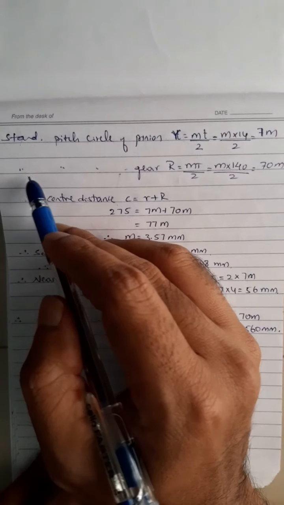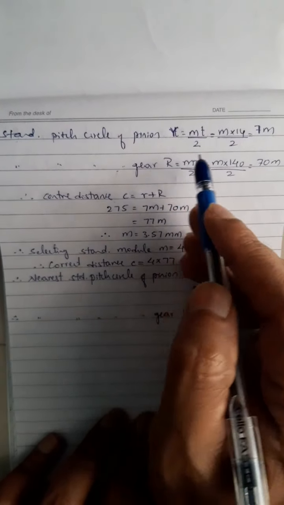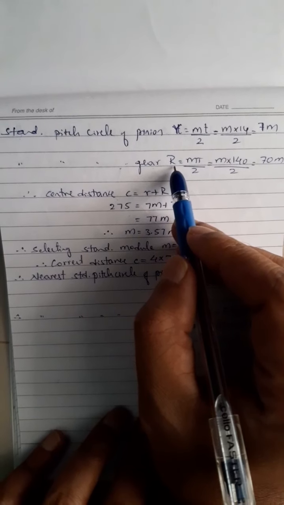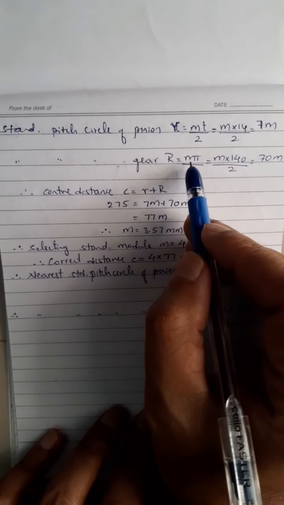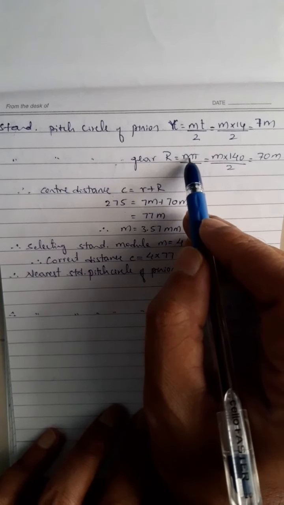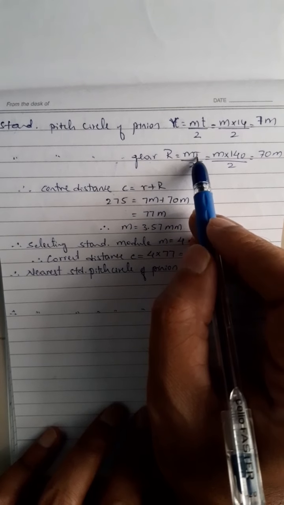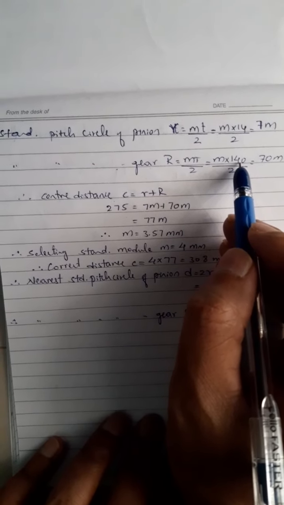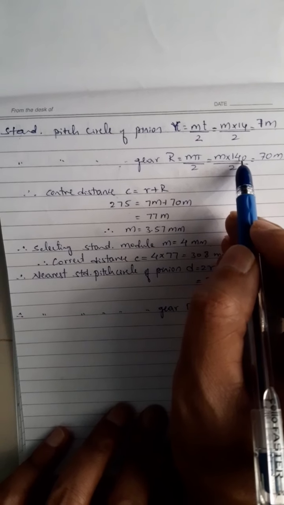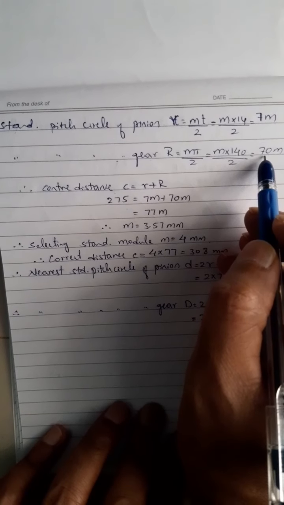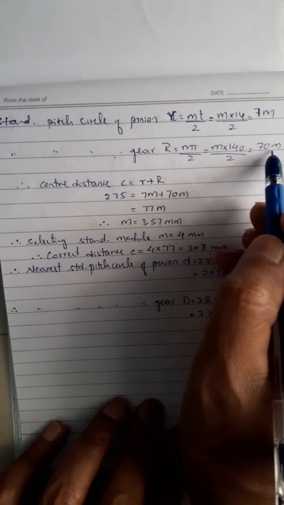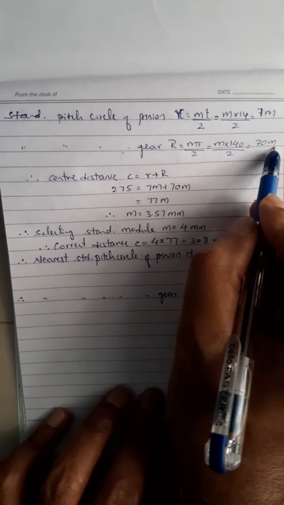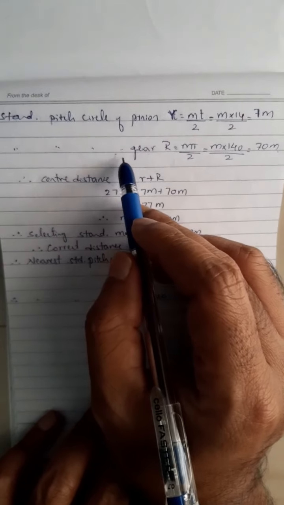Similarly, standard pitch circle of gear is given by capital R is equal to m, meaning module, into number of teeth on gear divided by 2. Here number of teeth on the gear we have 140. So we get 70 into module, that is 70 times the module is the pitch circle of gear.